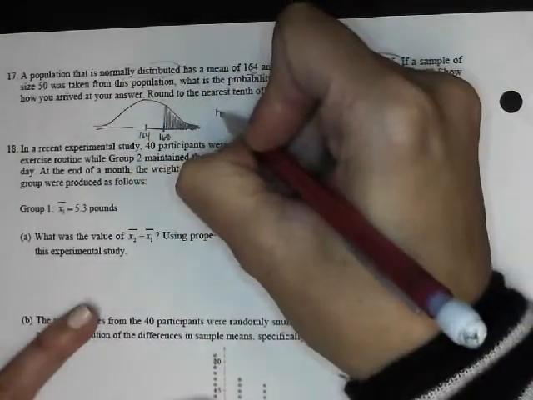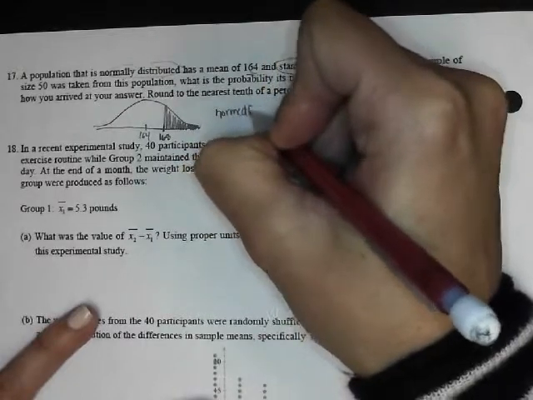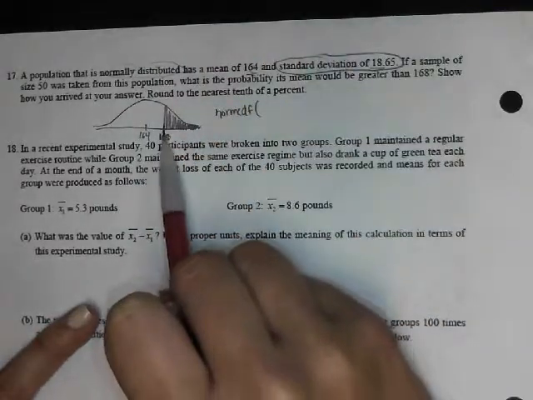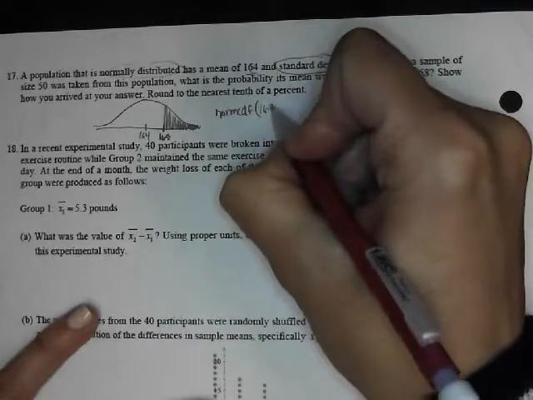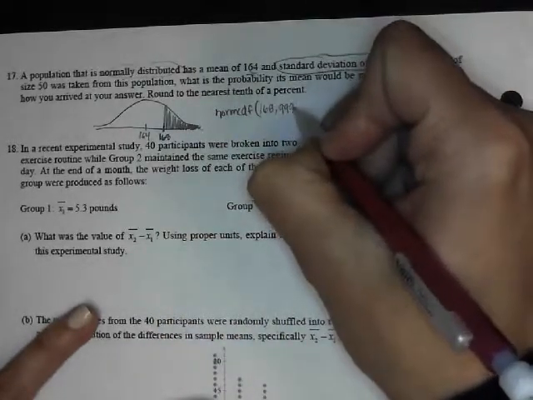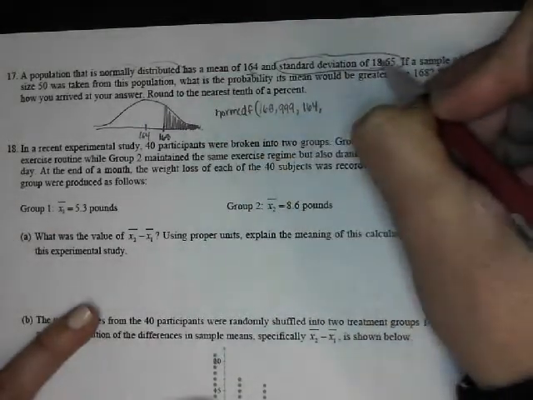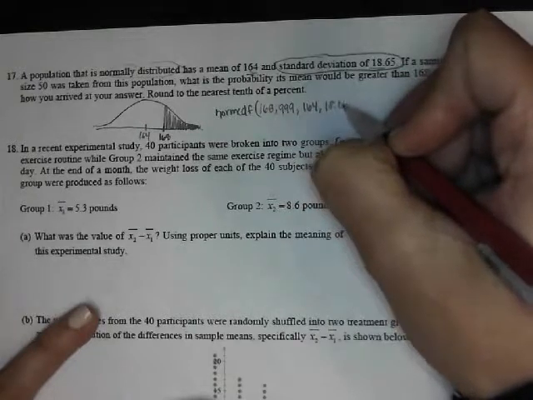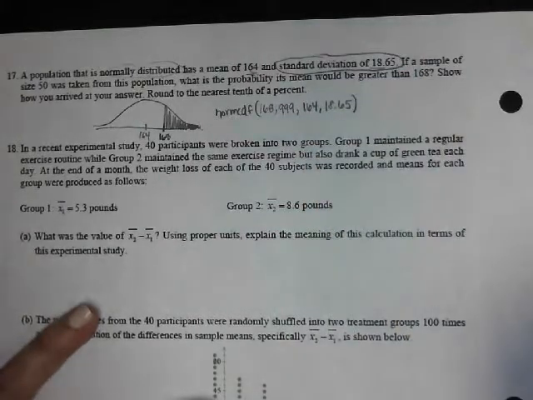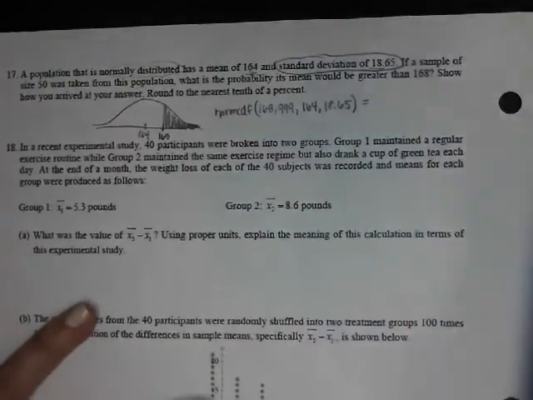This is your norm CDF kind of question. So we want the area under the curve starting at 168 up until 999 with a mean of 164 and a standard deviation of 18.65. And then just type that into your calculator.